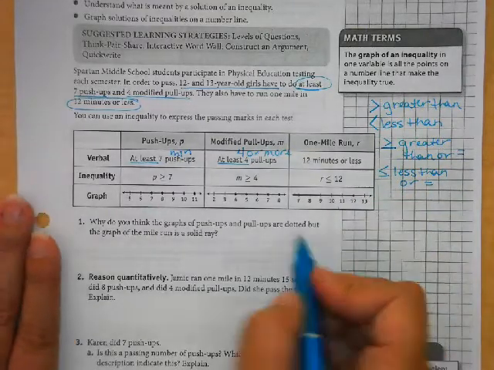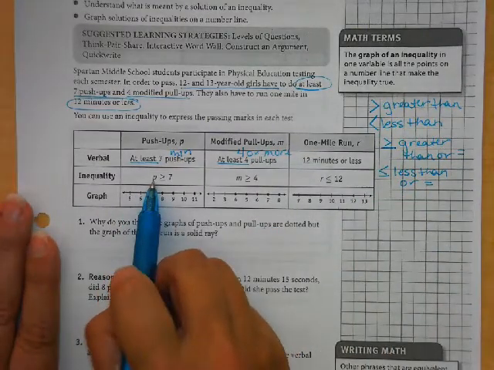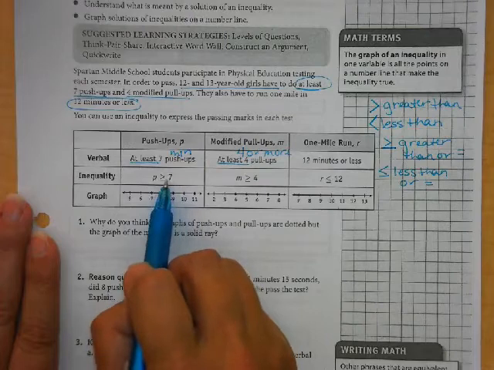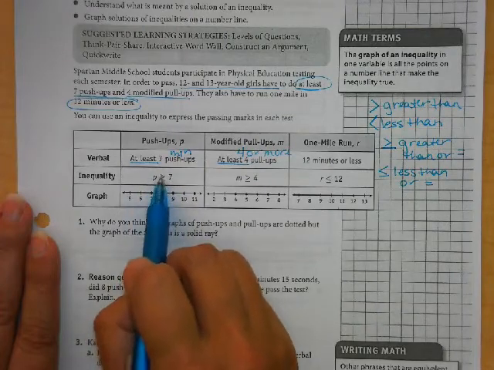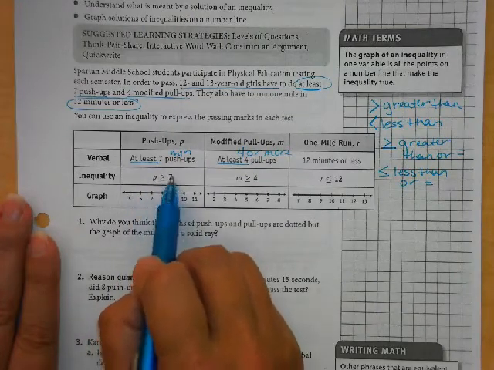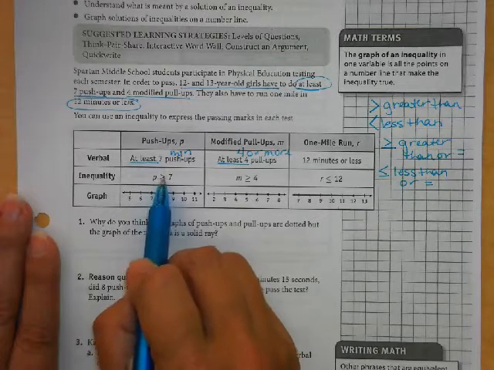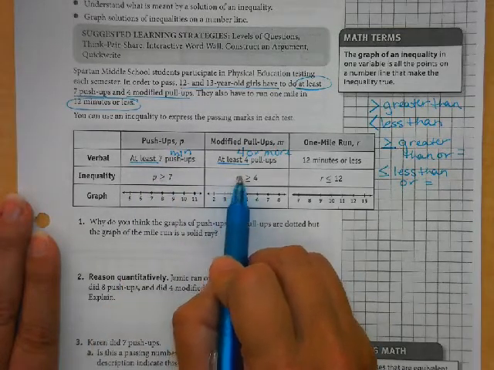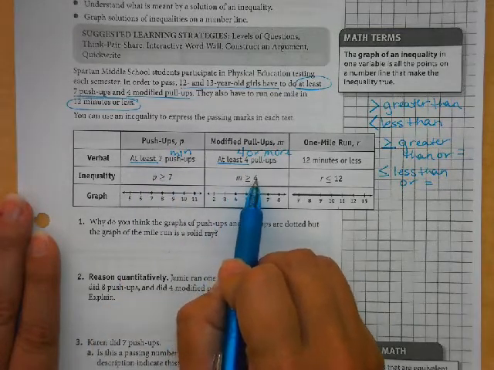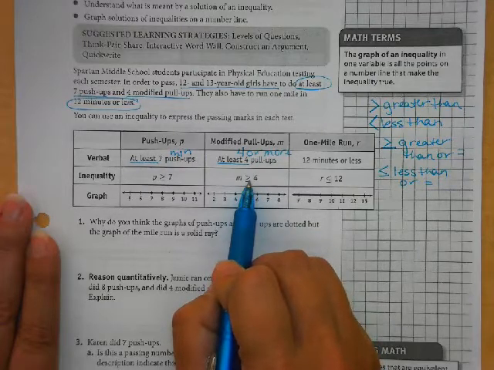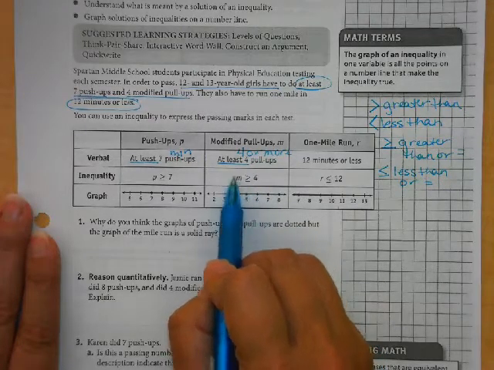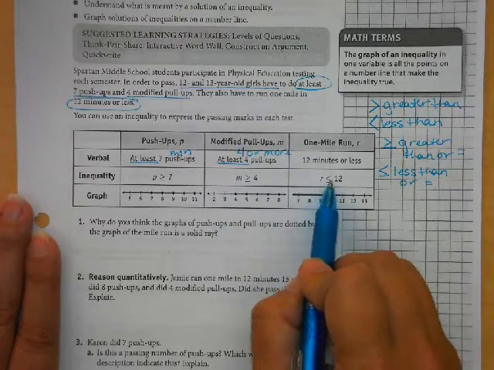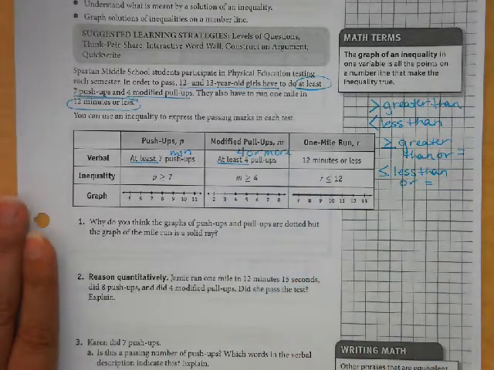So P is greater than or equal to 7, which means the push-ups can be equal to at least 7, a minimum of 7 or more. M is greater than or equal to 4, so this is 4 pull-ups exactly or more. The run needs to be less than or equal to 12.